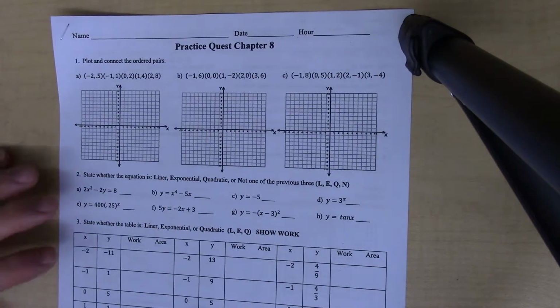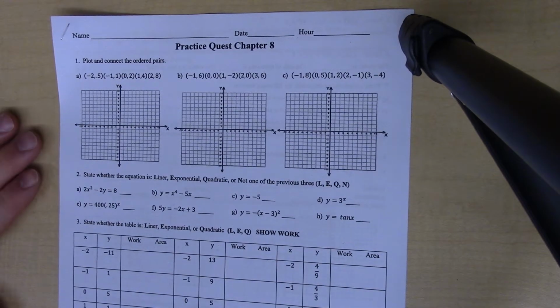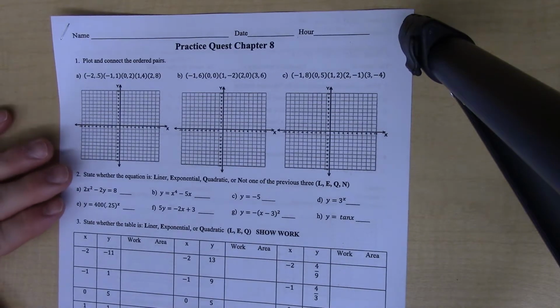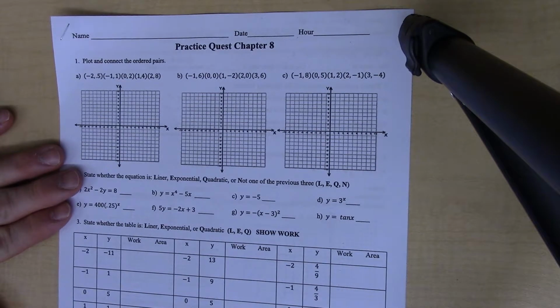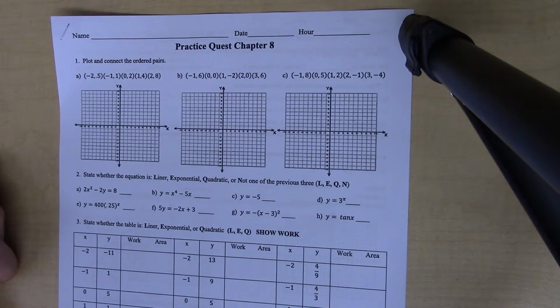All right, guys, I'm going to try and rock this out in about 15 minutes because that's all I have until the next class starts. All right, so this is your practice test for your test, which is going to be tomorrow.